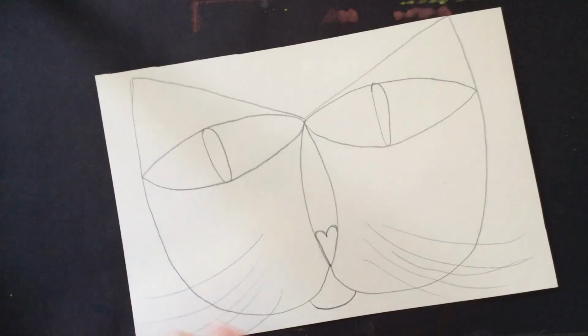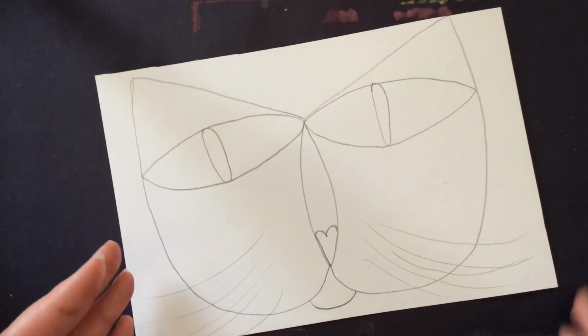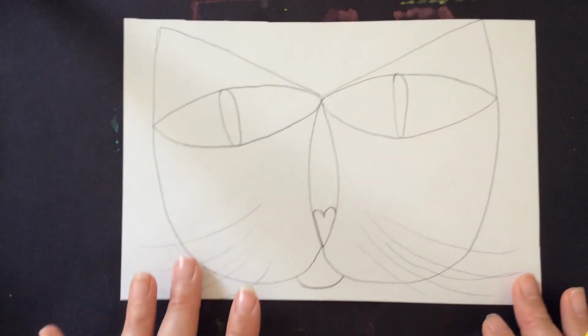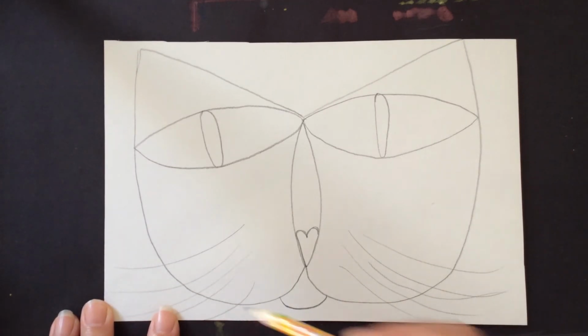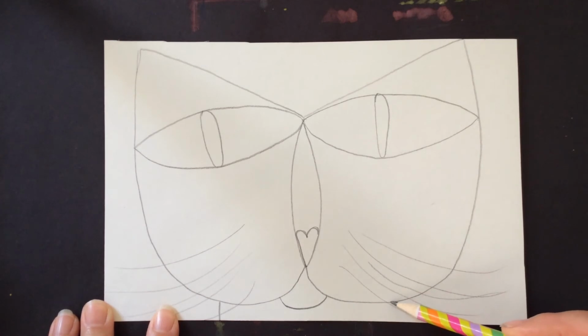But of course you can make your whiskers any way you want. You can change any part of this if you think you have a different or better idea. That is always a great thing to consider, if you want to do something differently, to go ahead and do it differently. I have a little bit of room down here left on the paper, so I'm going to kind of just start my cat's neck or its body.